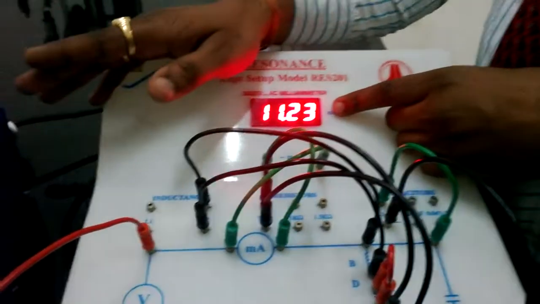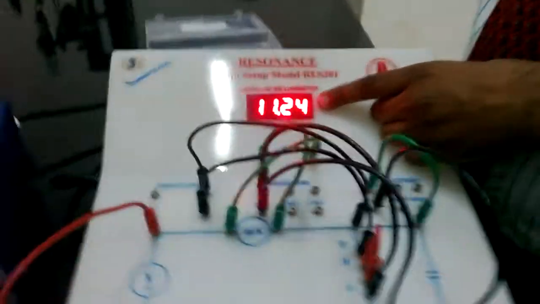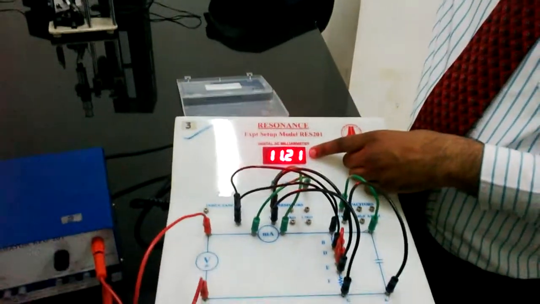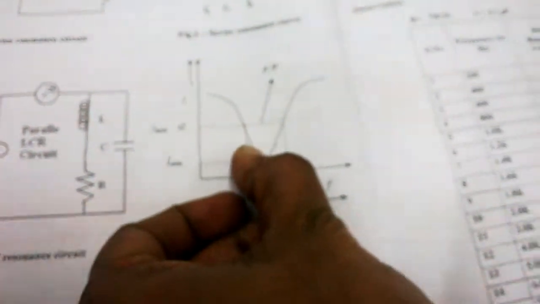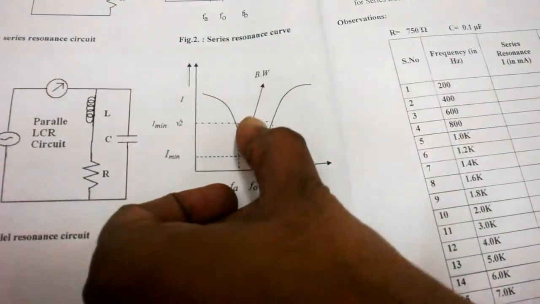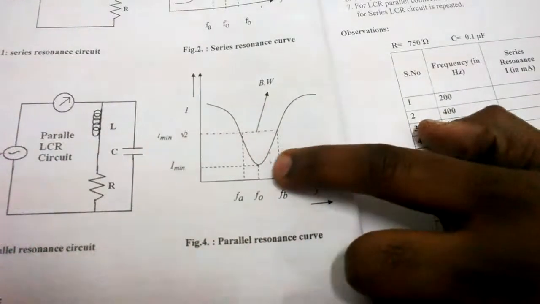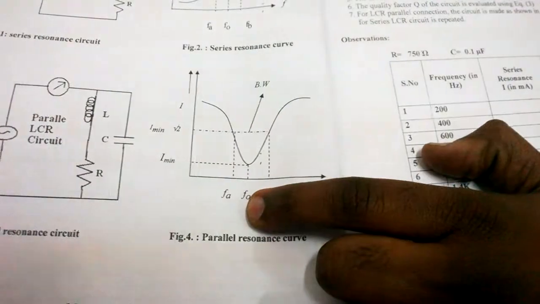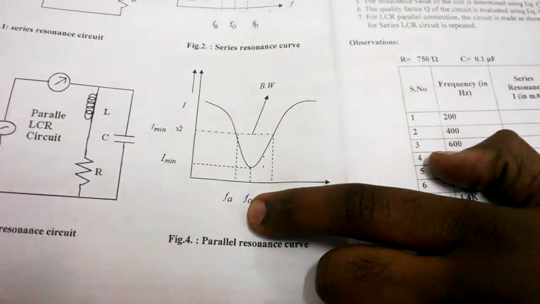So in the parallel combination, we'll get initially high current. On increasing frequency, we'll get low current, reaching the minimum current. Again, on increasing frequency, it reaches the maximum current. If you plot a graph between frequency and current, initially it is high, slowly decreases, reaches the minimum, and again starts increasing. The frequency at which we got the minimum current, that we call the resonant frequency in the parallel combination.